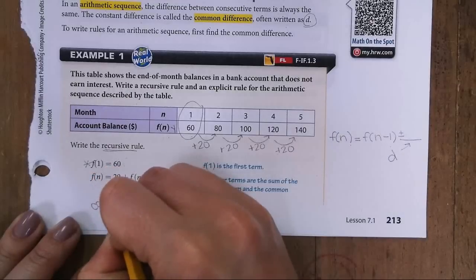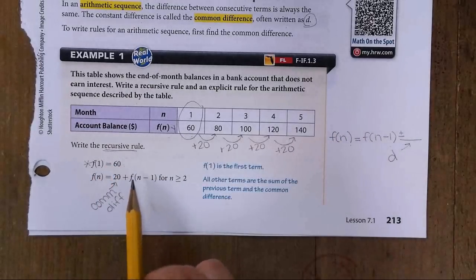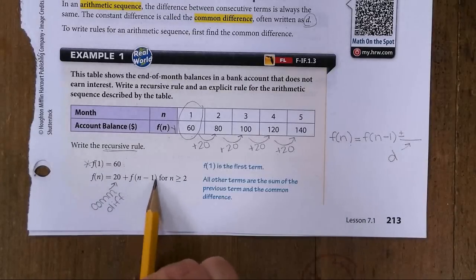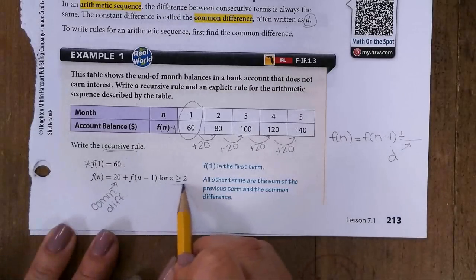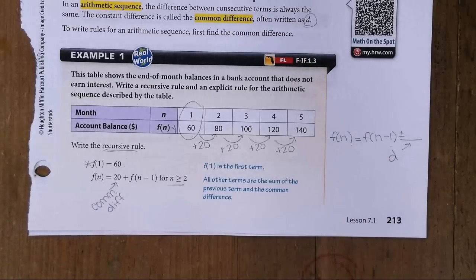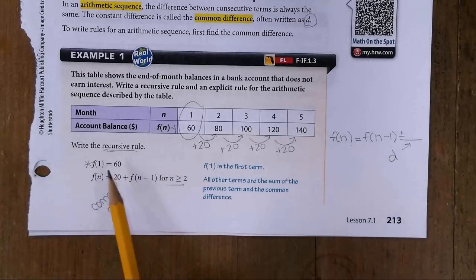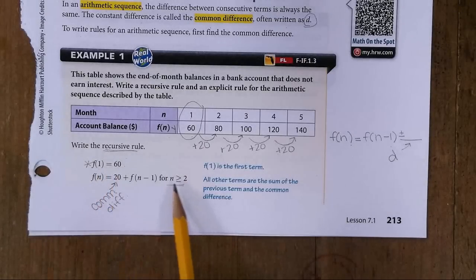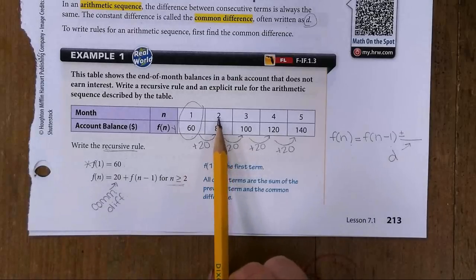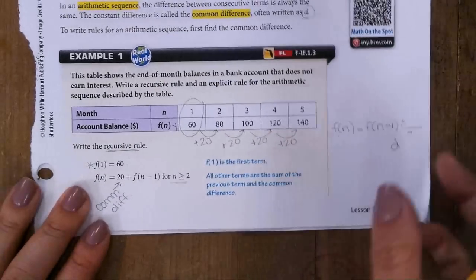Okay, and then this is always going to be n minus 1, because it's going to be the function of n minus 1. Over here it's telling you the rule for when n is greater than or equal to 2, because you already know your f of 1, so it's whenever your n is starting at 2 or greater. Okay, so now let's get into our explicit rule.